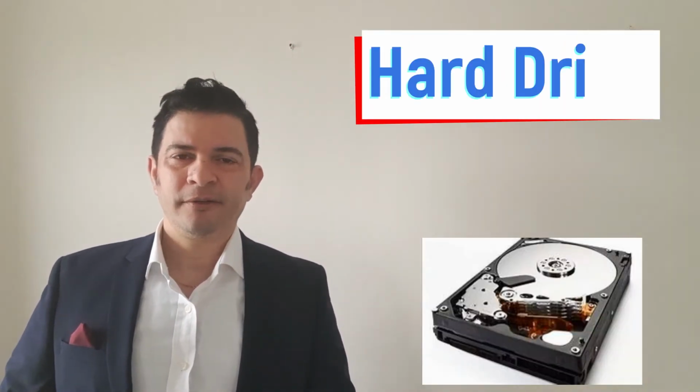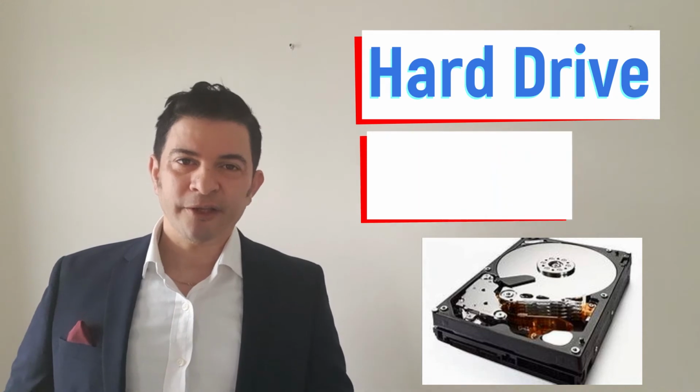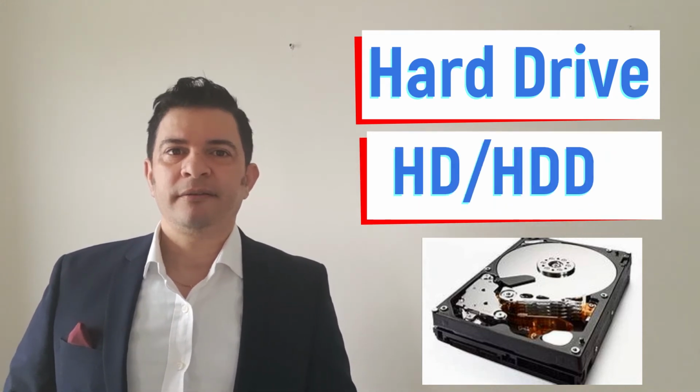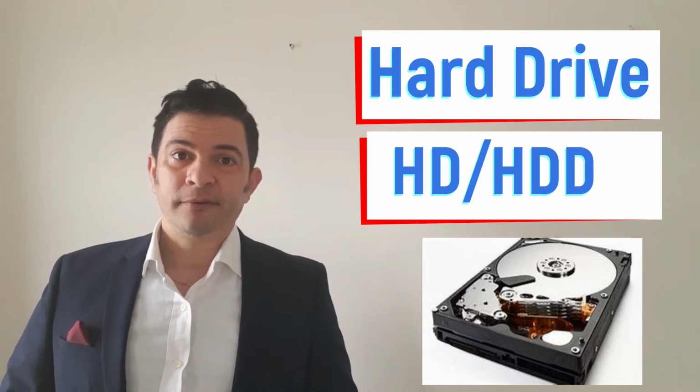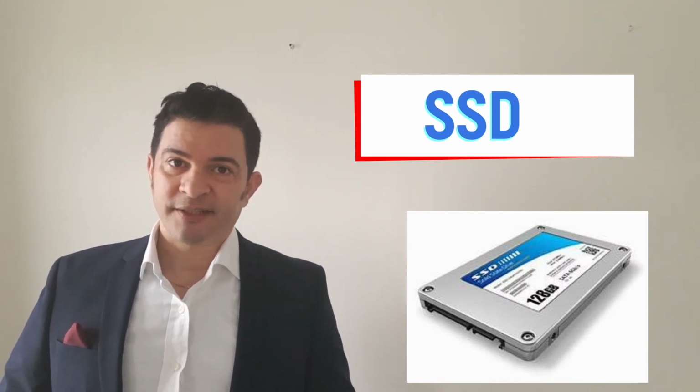The second term is hard drive. Everyone is familiar with this, usually referred to as HD or HDD. It's non-volatile data storage. Modern computers and laptops have what we call SSD, which is a solid state drive. These are faster than HDD or hard drives in terms of reading and writing data, but offer less storage capacity than the traditional hard drives.